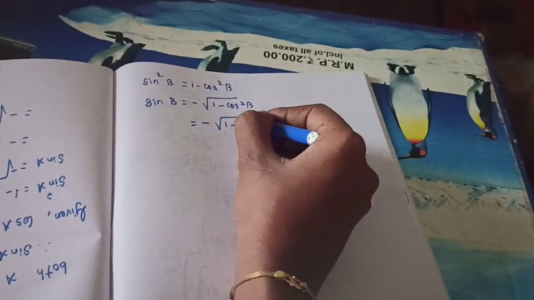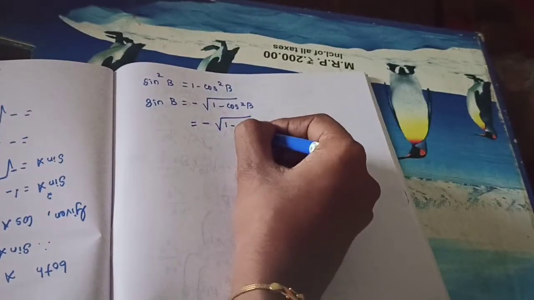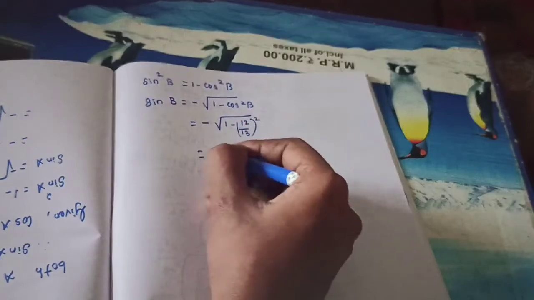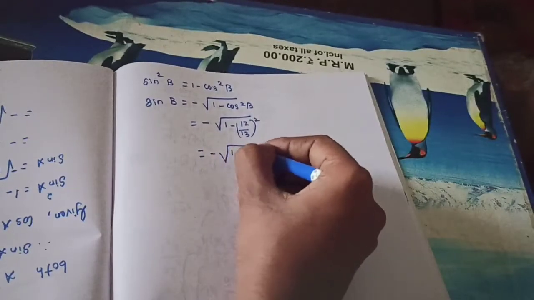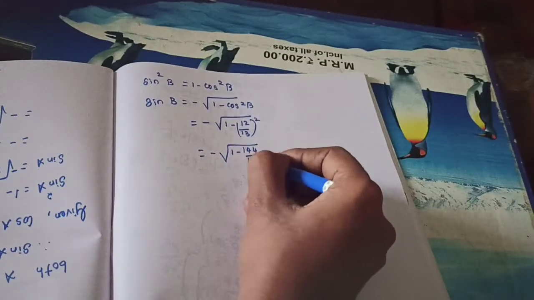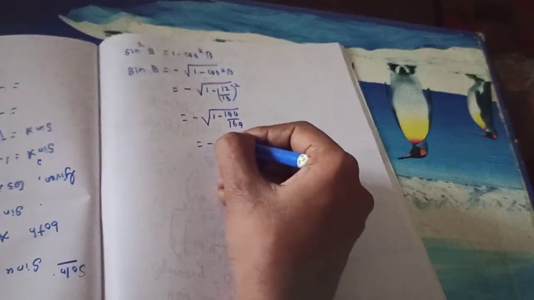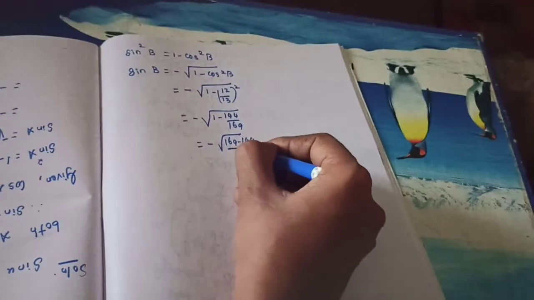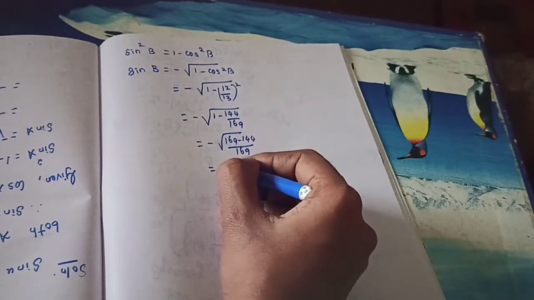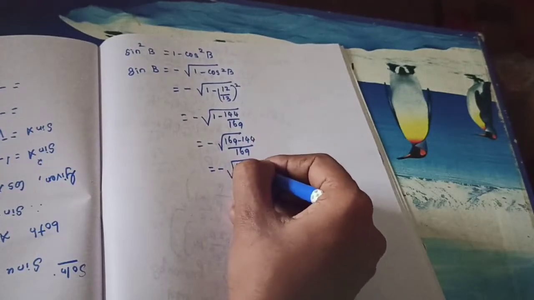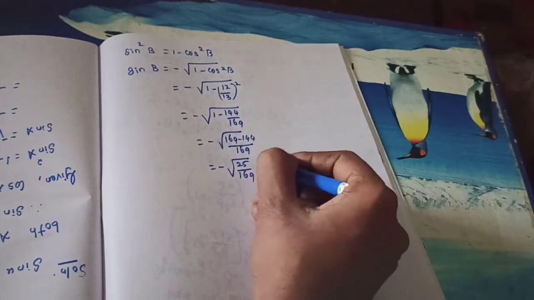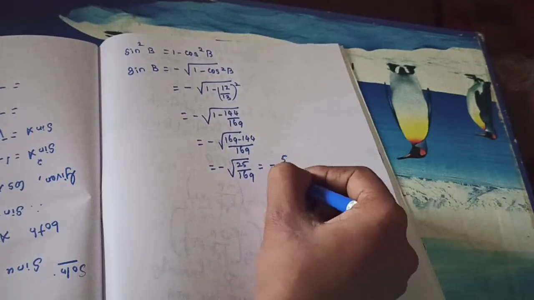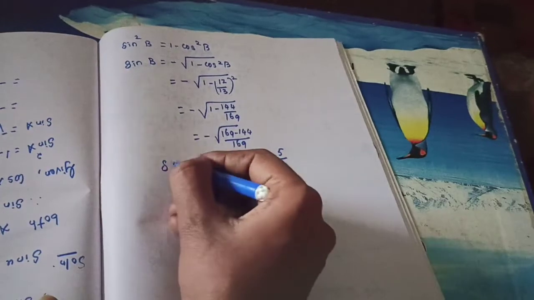What's the value of cos B? 12 by 13. Square it. So that's equal to minus of the square root of 1 minus 144 by 169, which is minus of the square root of (169 minus 144) divided by 169, equal to minus of the square root of 25 by 169. What's the answer? Minus 5 by 13. This is the value for sine B.